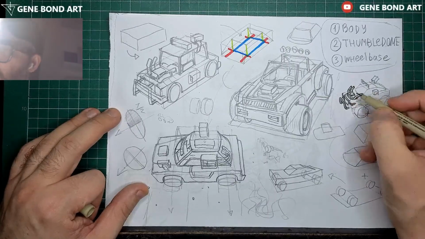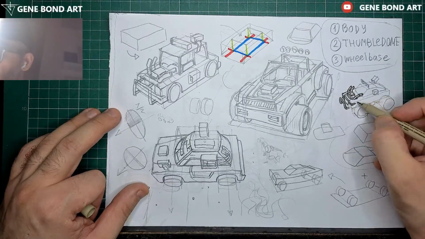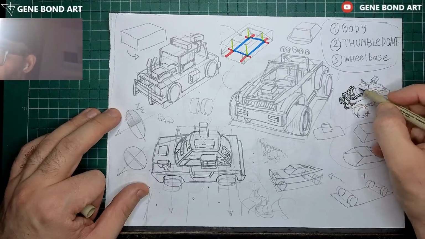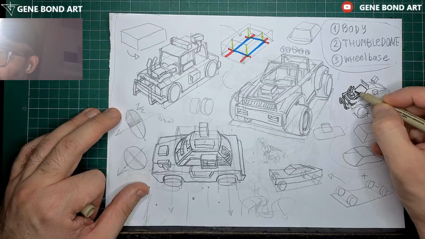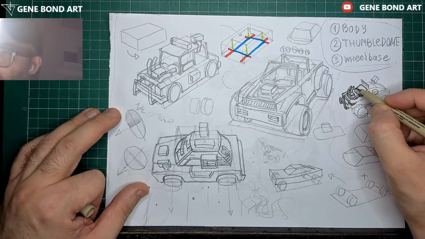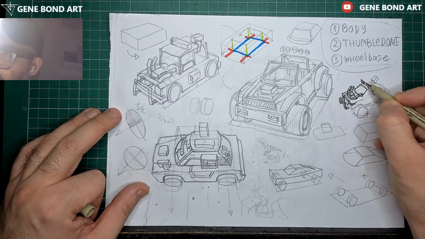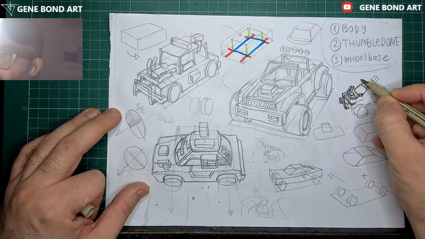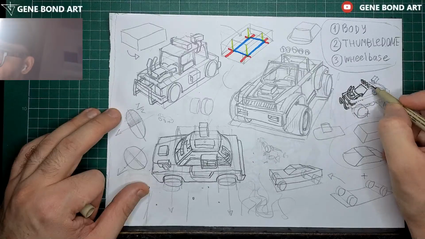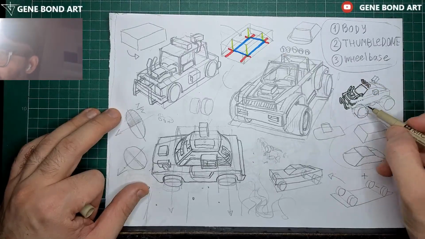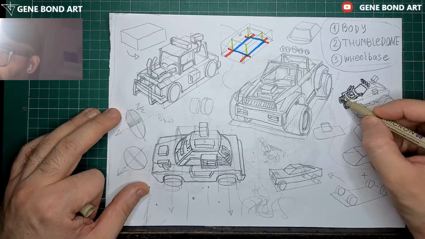If you want a more serious world setting, then you can go for your favorite designs, favorite world building, some computer games or movies, and borrow ideas from them: what kind of shapes they have, what kind of props and equipment they attach to their vehicles.